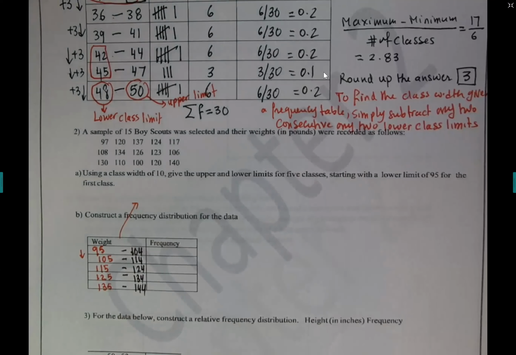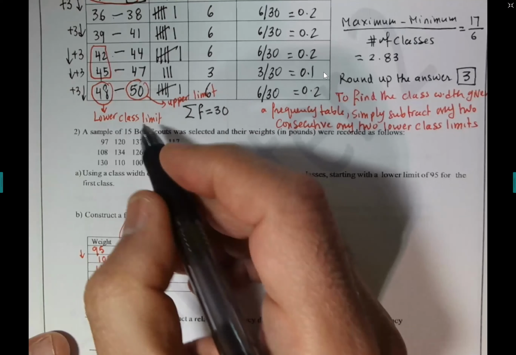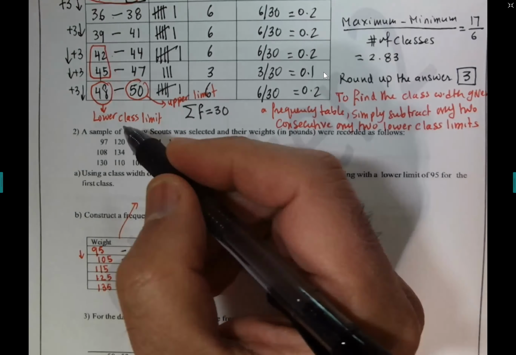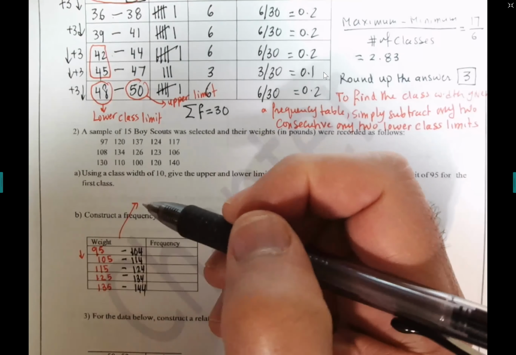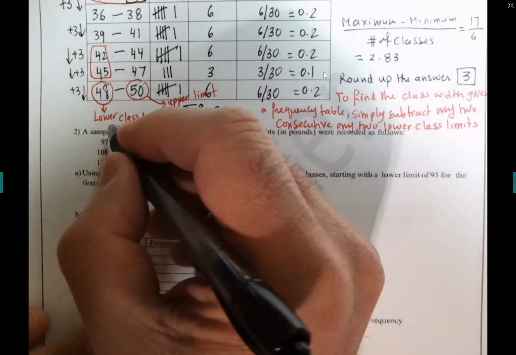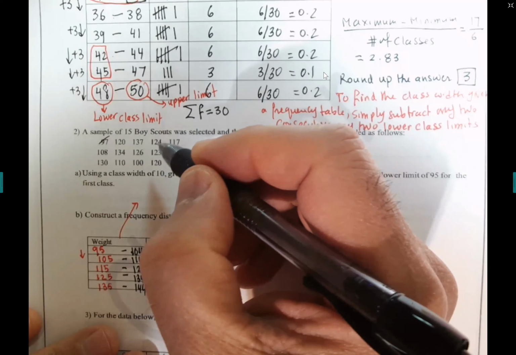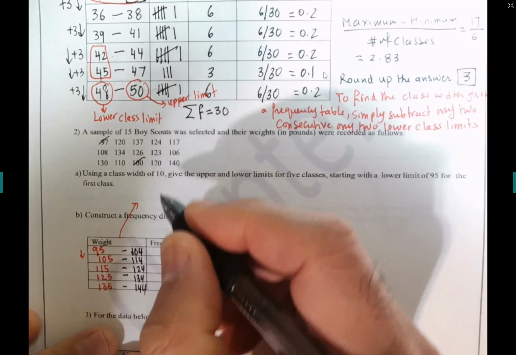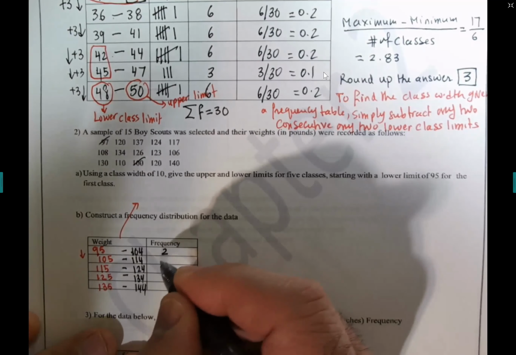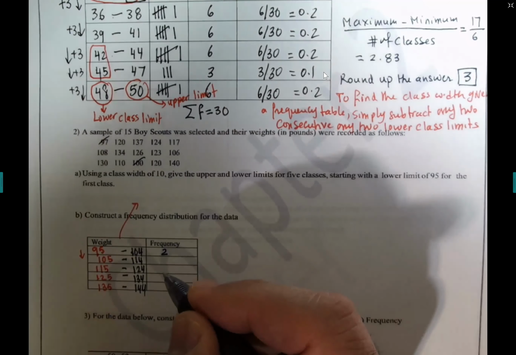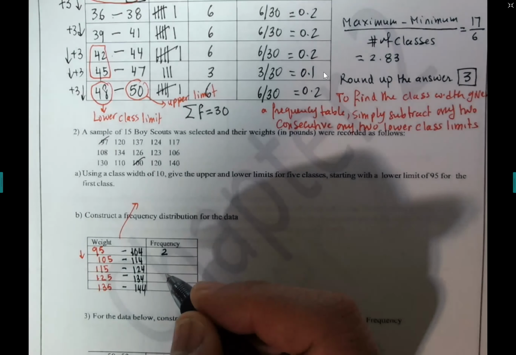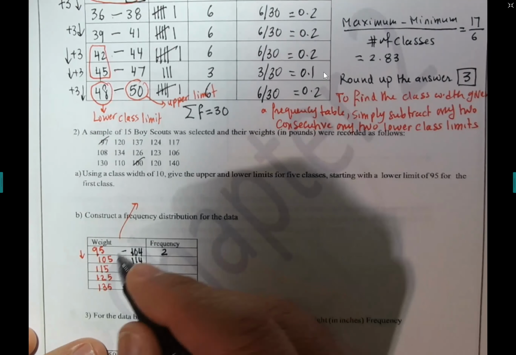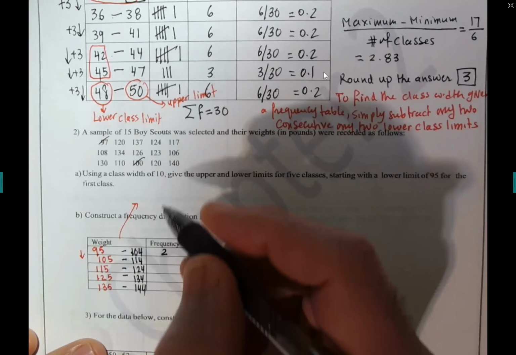All right. And now, guys, we can figure out how many are there between 95 and 104. Let's see, 95 and 104. I have 97, 100. Anything else? Yeah, 2. Between 105 and 114, inclusive. You can include 105 and 114, guys.